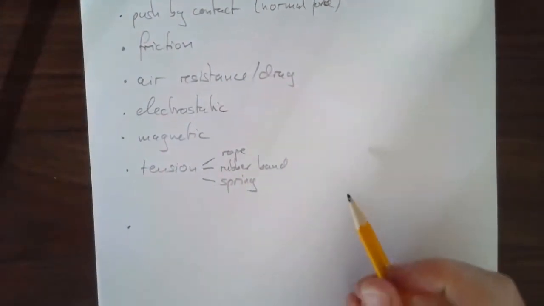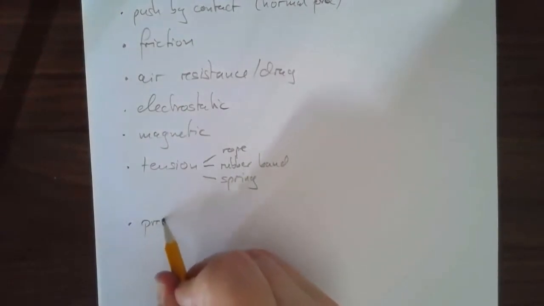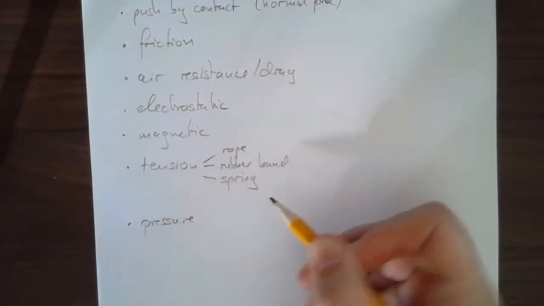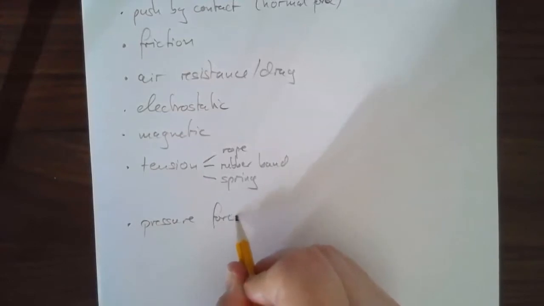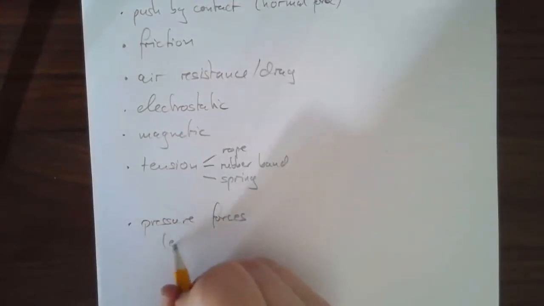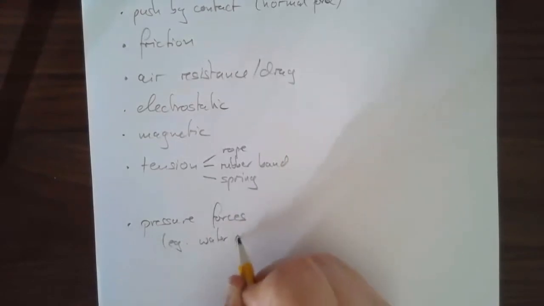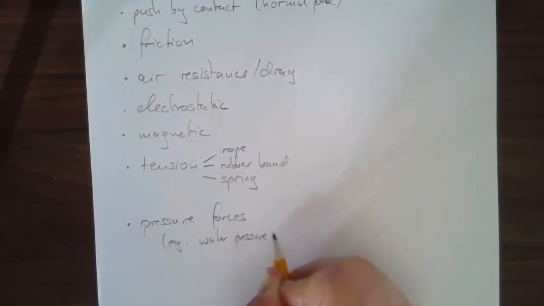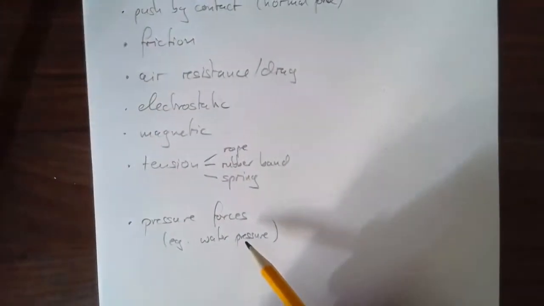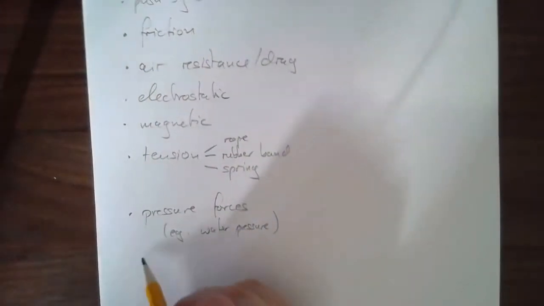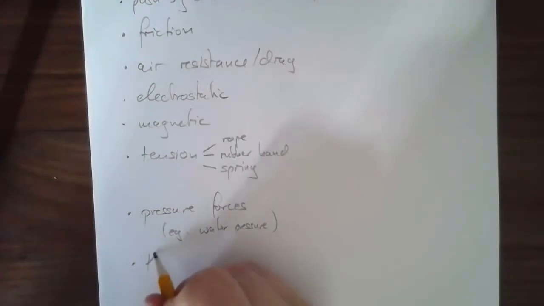How about some pressure forces? What I mean by that is forces, say, due to air pressure or water pressure, the sort of stuff you might treat in thermodynamics or fluid dynamics. Another important one we've mentioned is thrust.